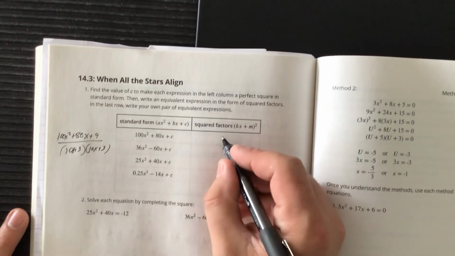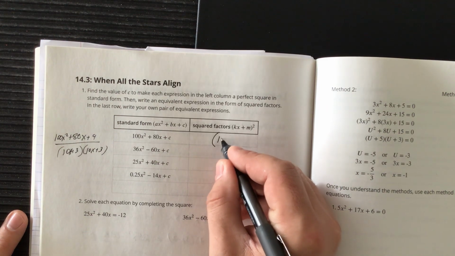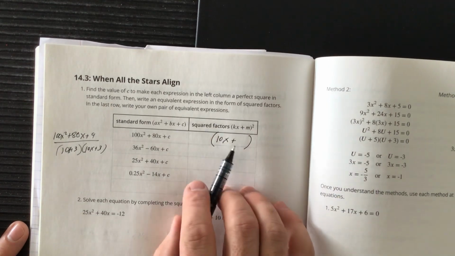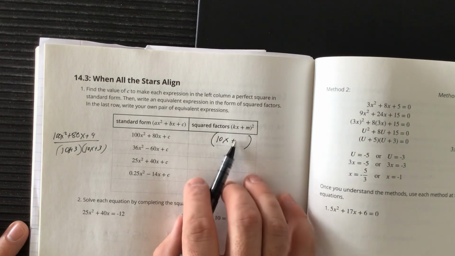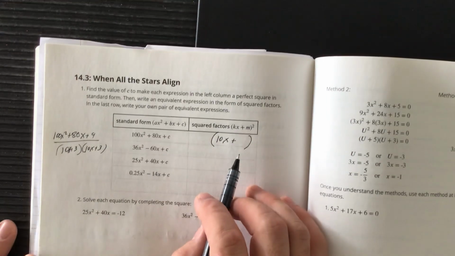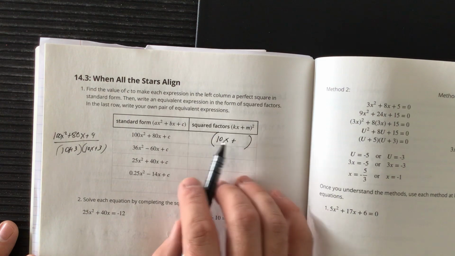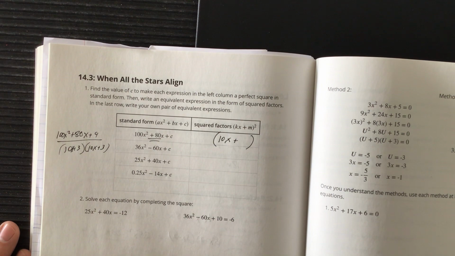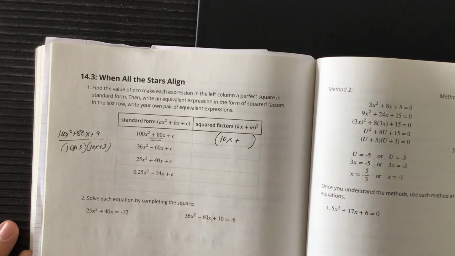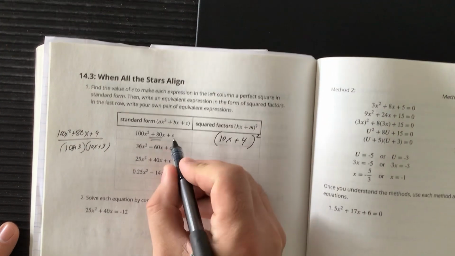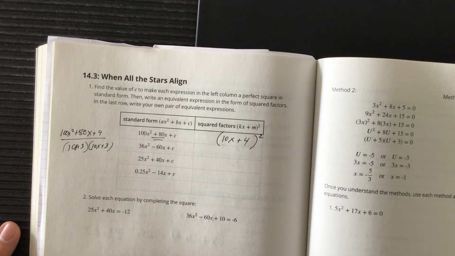So if I'm looking at this, I know it's going to be 10x plus something. Now here's the trick. Whatever number is here has to be a perfect square, so your choices are 1 times 1, which is 1, 2 times 2, and so on. But these two are going to have to multiply to give you half of this number. So whatever number goes here has to give me 40. So your answer would be 4. So what number would get plugged in for c? 4.